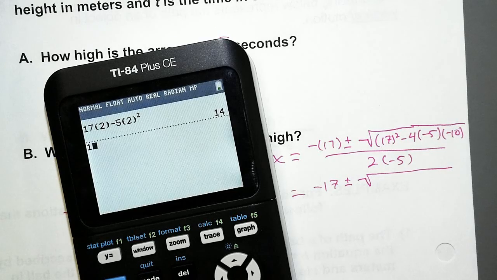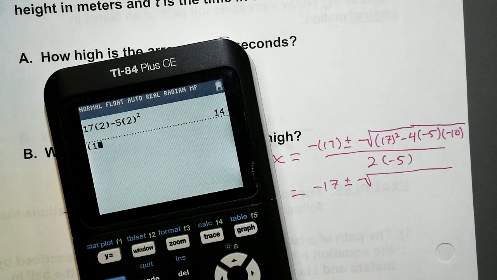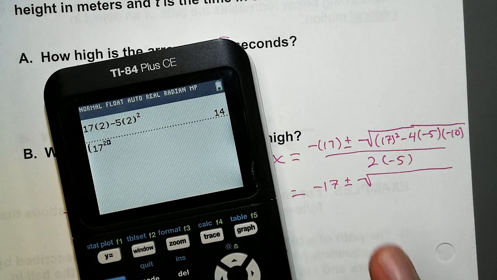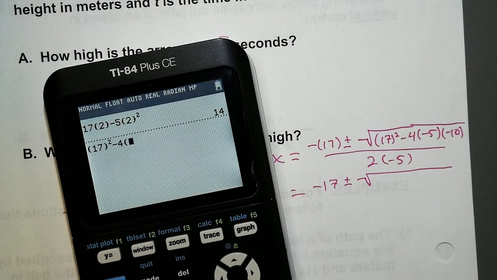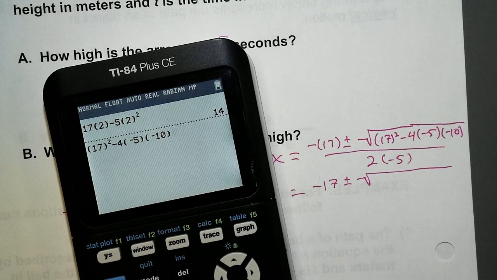So we've got 17 squared minus 4 times negative 5 times negative 10. And we end up getting 89.